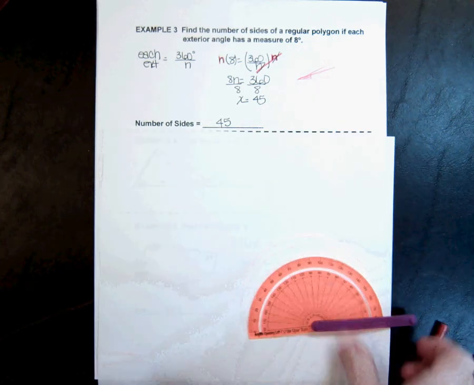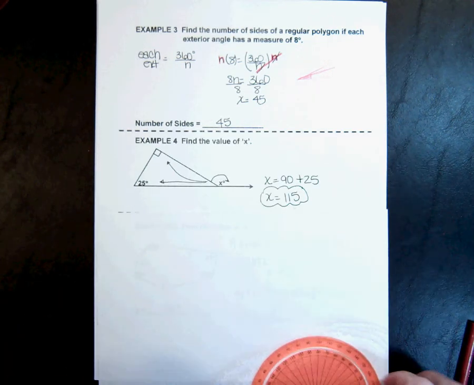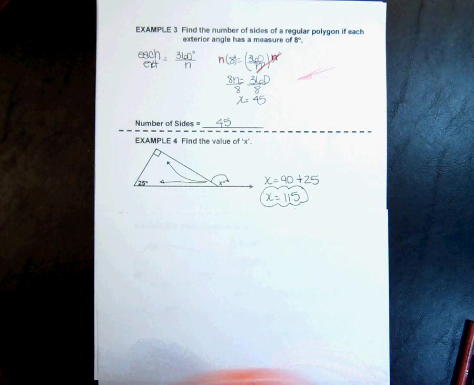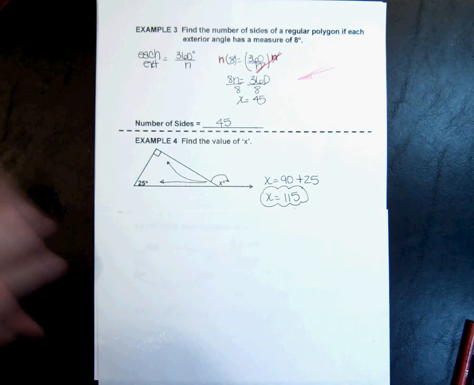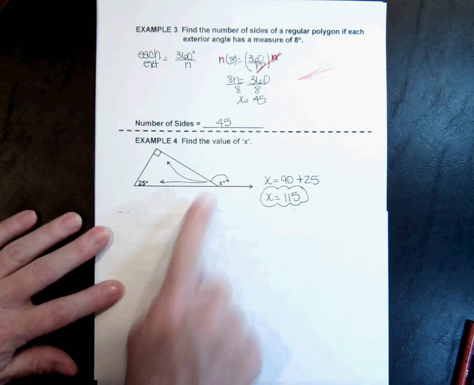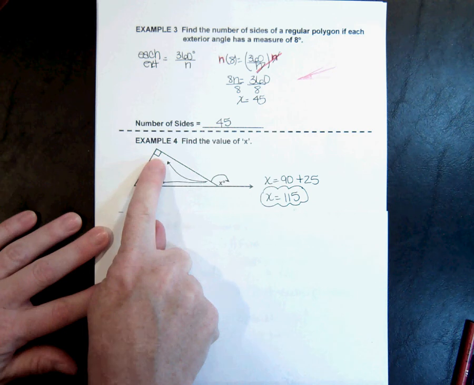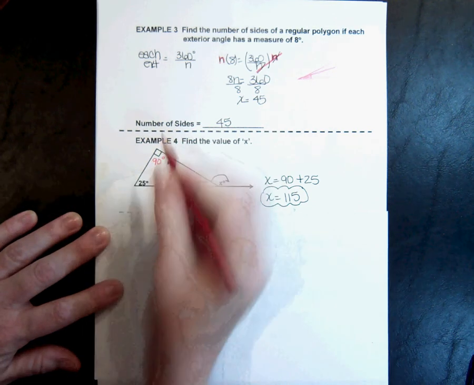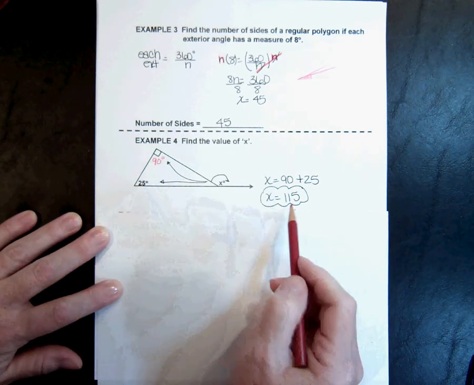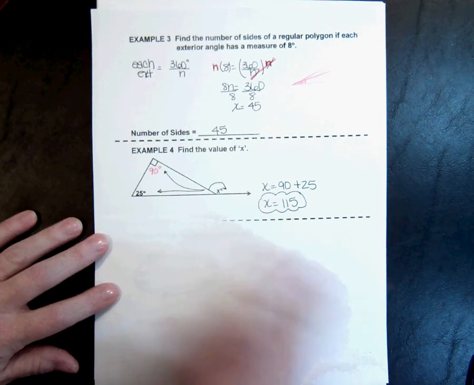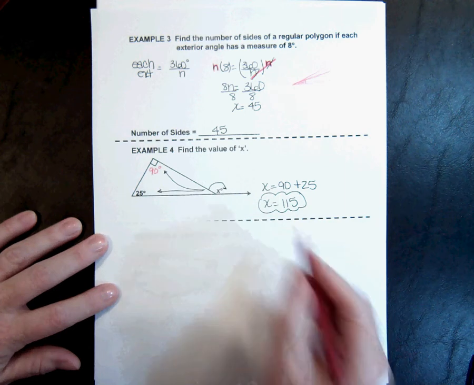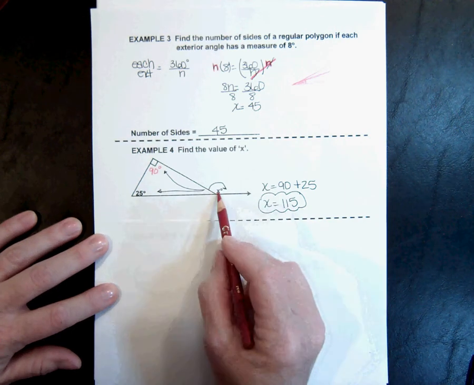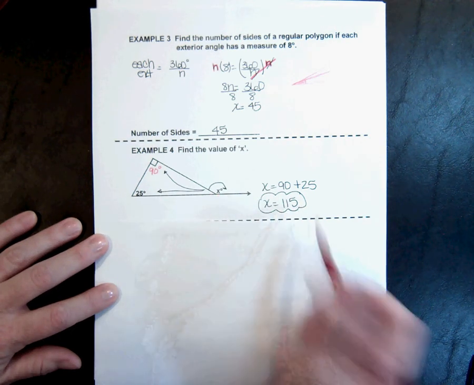Okay, the example for this one, we're looking for the outside exterior angle, and we were only given that this is a box, so we know that's a 90-degree angle. So adding 90 and 25 would get you 115. The value of x is 115, and the angle measurement is also 115.